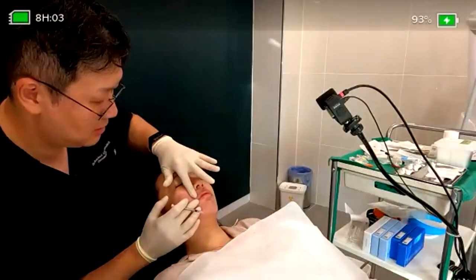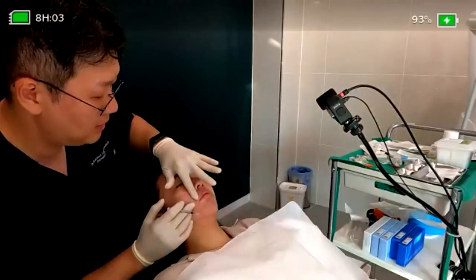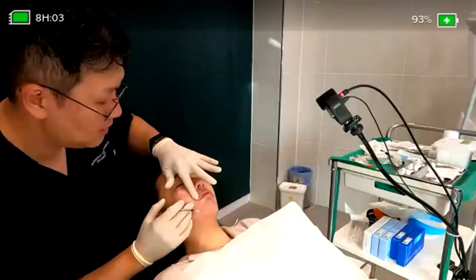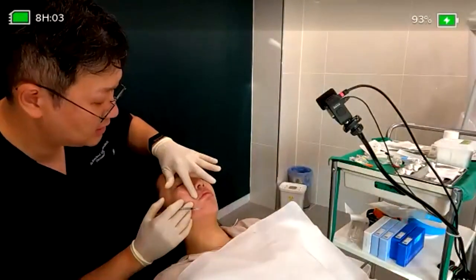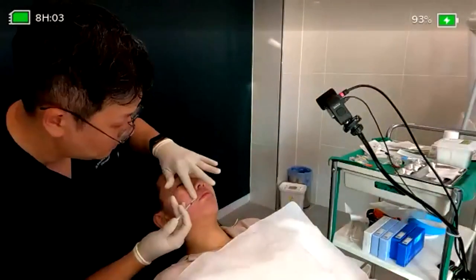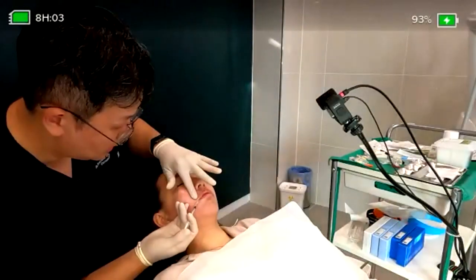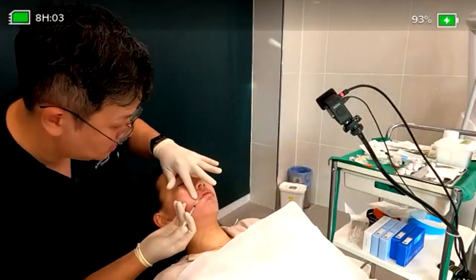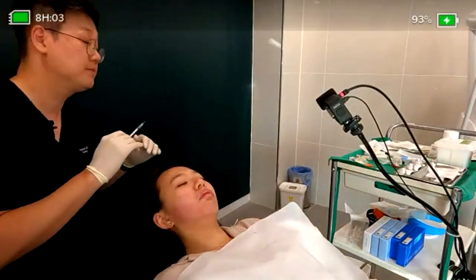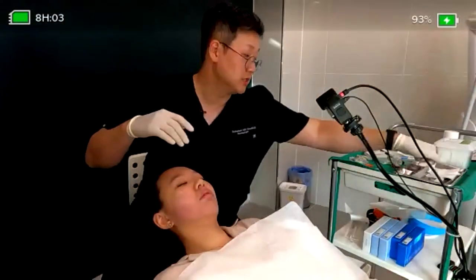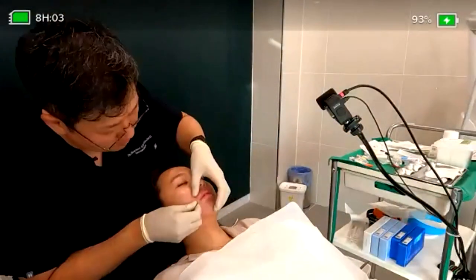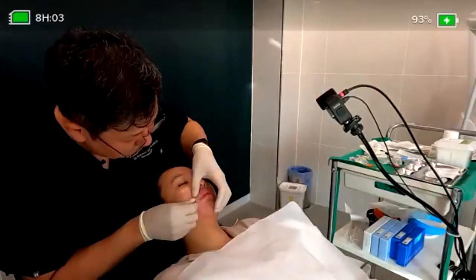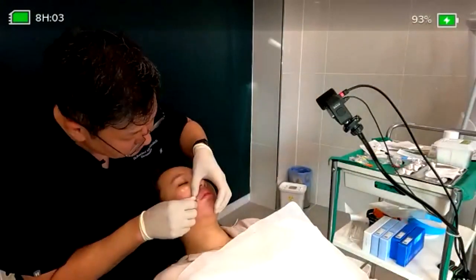And a little bit upward, pressing down, and the line changes. Injection, not making contour changes. And make a puncture here at the very side.